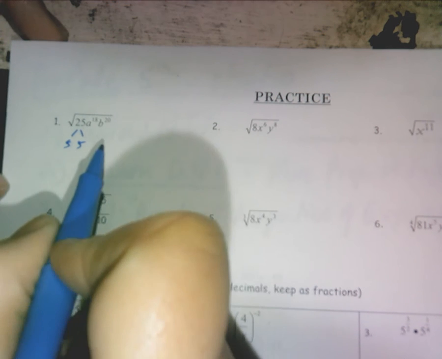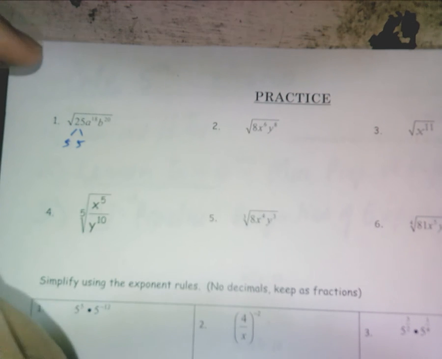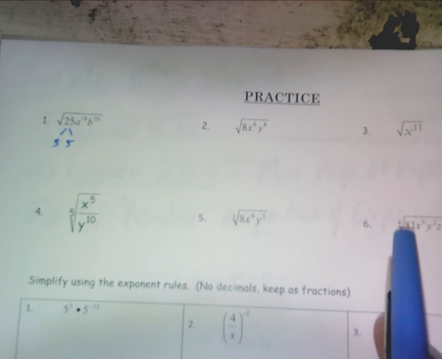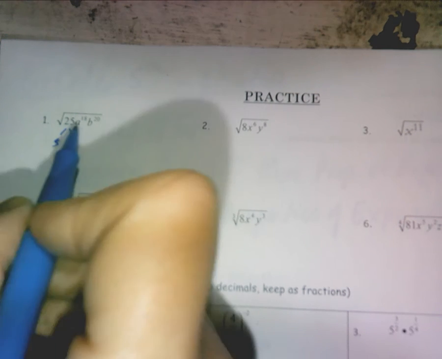A to the 18 means that I have 18 A's, and B to the 20 means that I have 20 B's. When you have a square root, for every 2 of something, you pull out 1. If you had a cube root, for every 3 of something, you pull out 1. If you had a fourth root, for every 4 of something, are you seeing the pattern? You pull out 1. So we're going to pull out a 5.